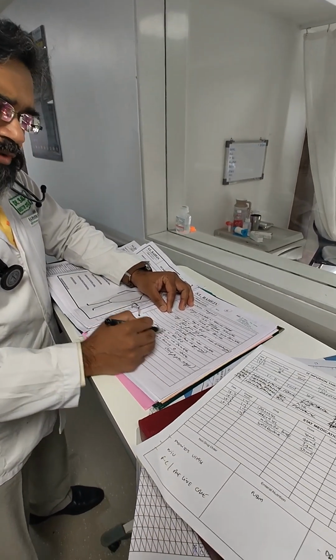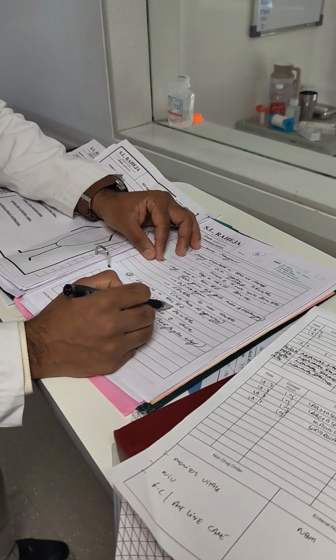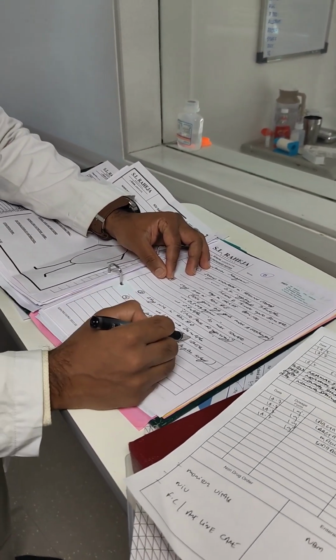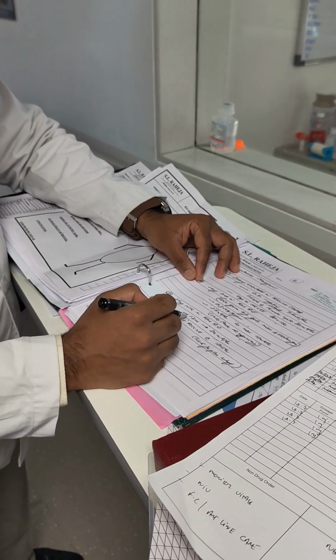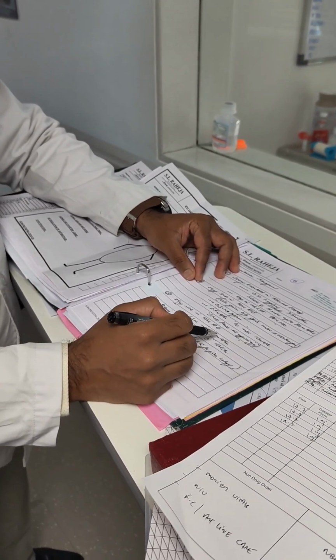I'll start NTG 25 milligrams in 50 ml of 5% dextrose, go from 1.2 ml per hour up to 24, though I could go up to 48, 50 ml per hour. But 1.2 to 24 because I know there's no reflex tachycardia over here.